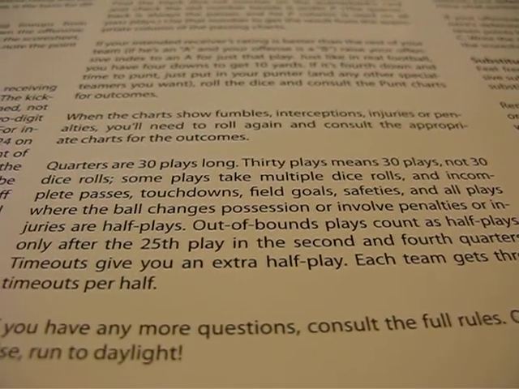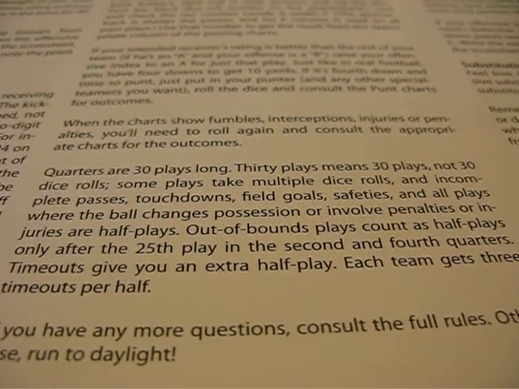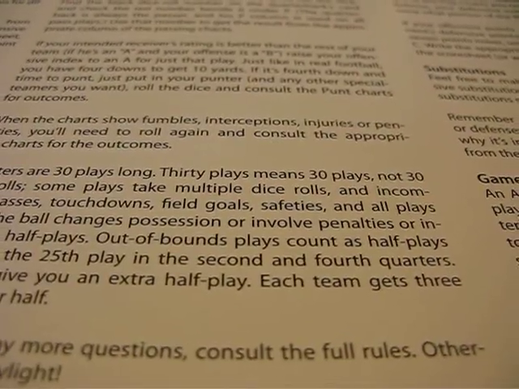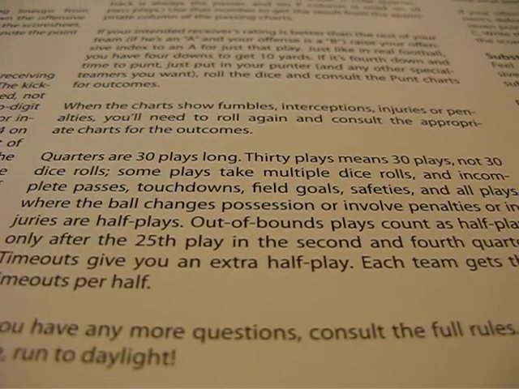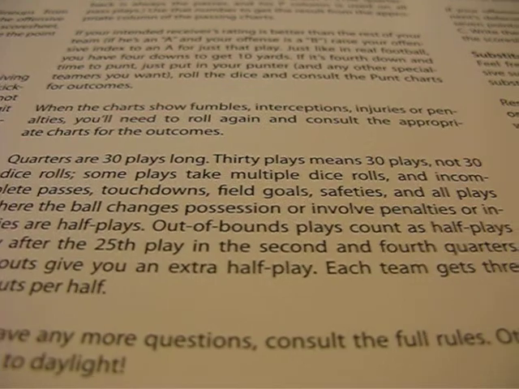Alright, before we run a play, I just want to rehash timing because of course I miss things. Let me read it to you. Quarters are 30 plays long. 30 plays mean 30 plays, not 30 dice rolls. Some plays take multiple dice rolls, and you've seen that firsthand on the kickoff.